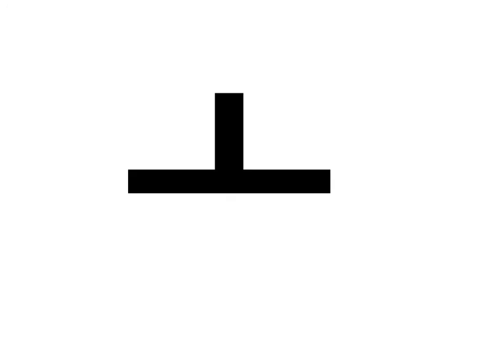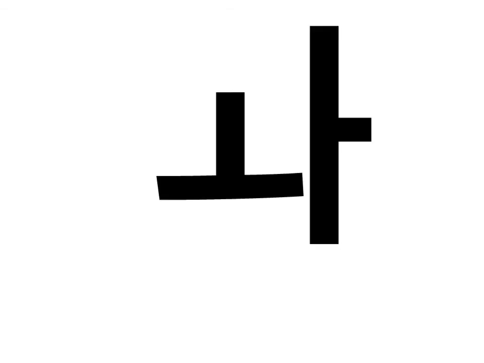So this is 'o'. If I put it like that, what's that? It's 'wa'. Wa wa wa, wow. You know 'wa'.